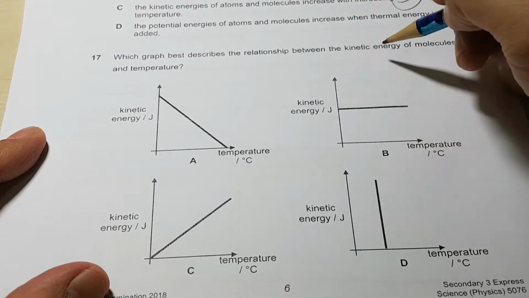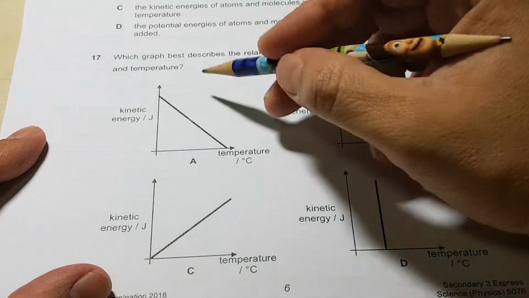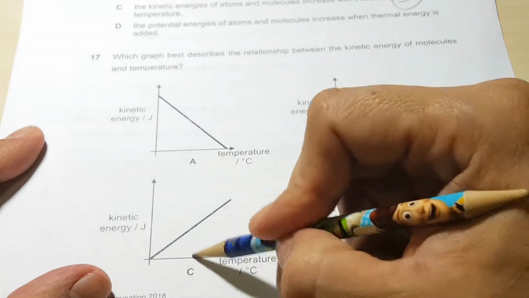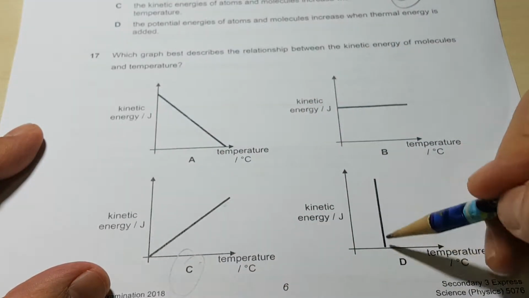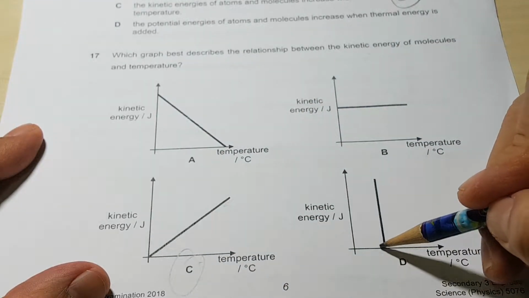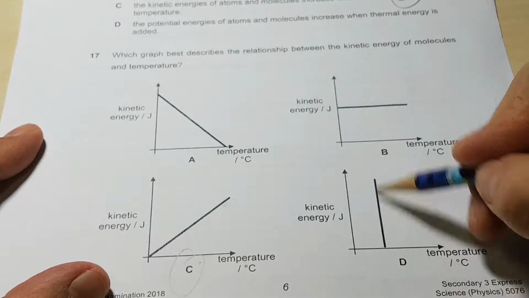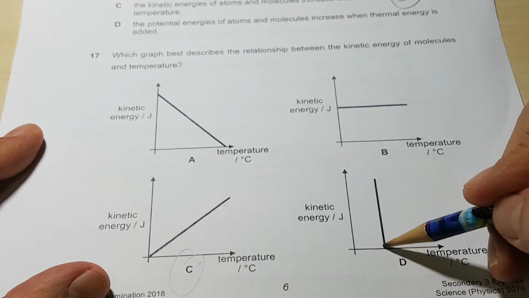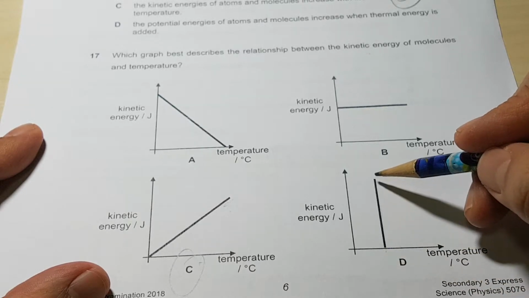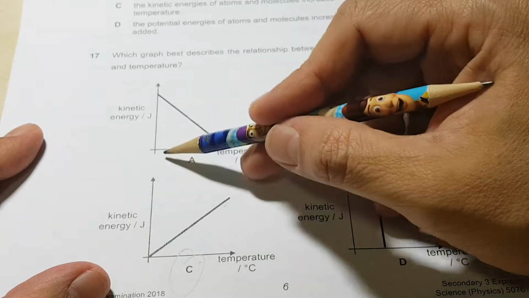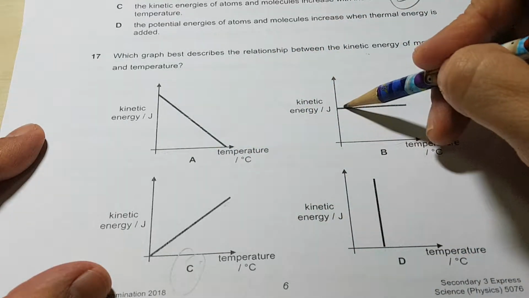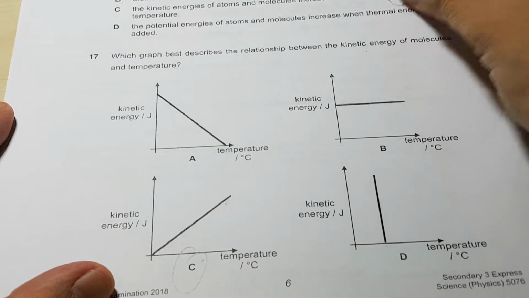Okay, 17. Which best describes the relationship between KE and temperature? As I heat something, kinetic energy increase. So must be like that. So C. But some of you chose this. What's wrong with this? That means without even the temperature, the kinetic energy increase at the same temperature, right? Cannot be, right? So same temperature, kinetic energy don't increase. This one, what does it mean? Increase temperature, kinetic energy decrease. This one, increase temperature, kinetic energy same, remain constant. Cannot be, so it has to be C.